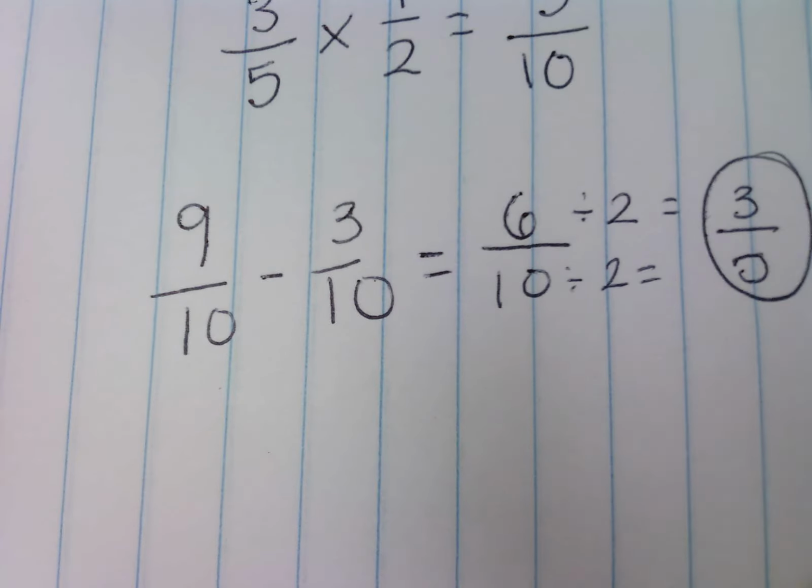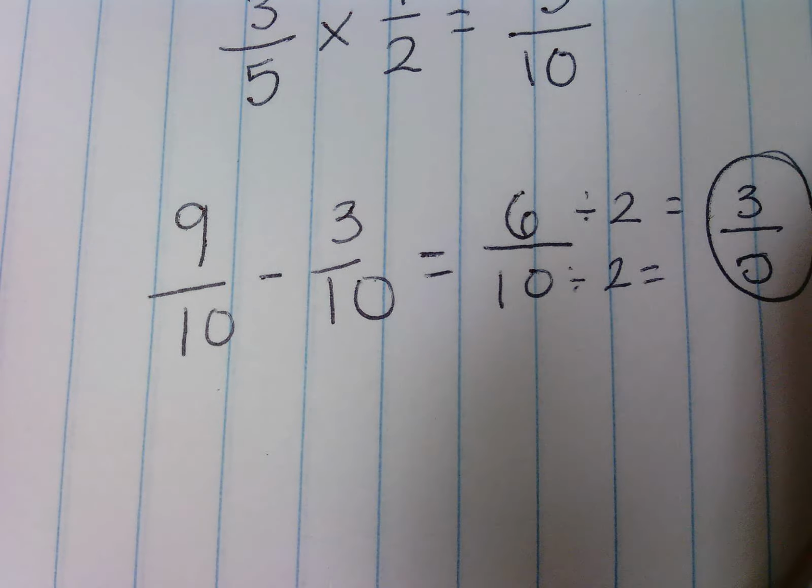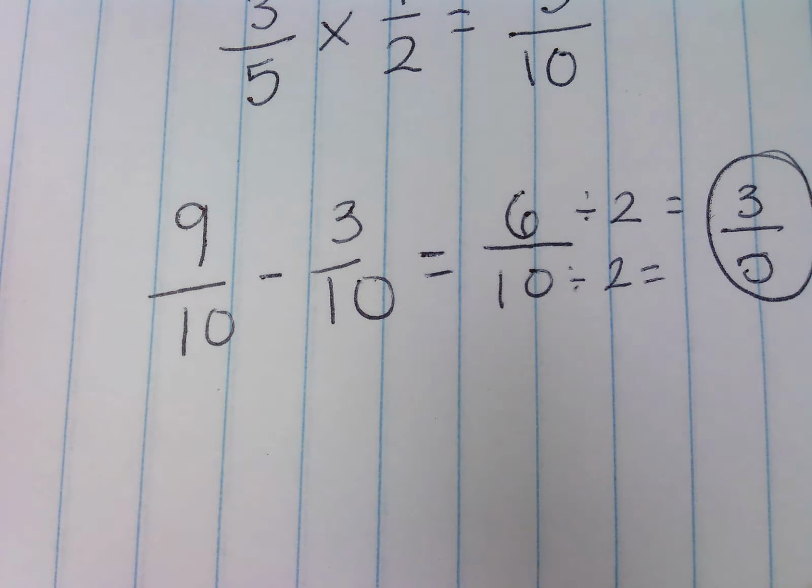Go ahead and complete number 16 on your own if you still have time. And then if you have time after that, please complete 17.